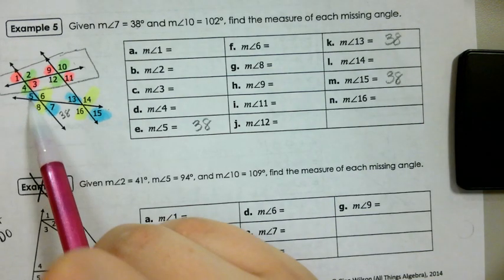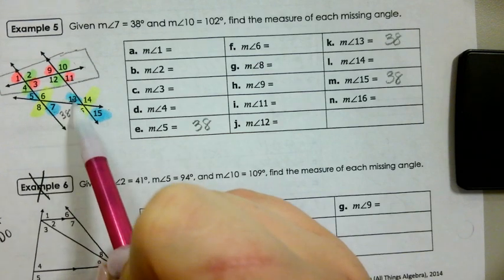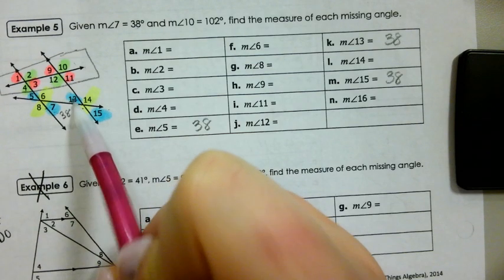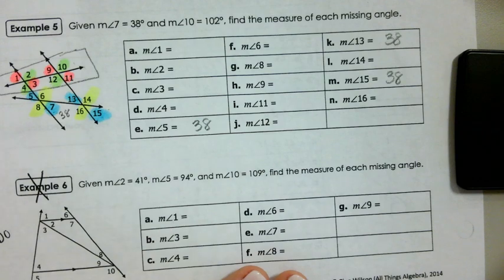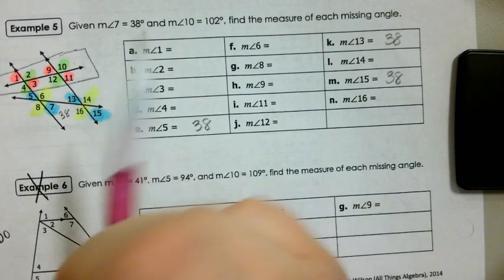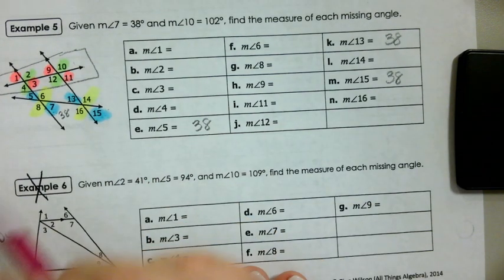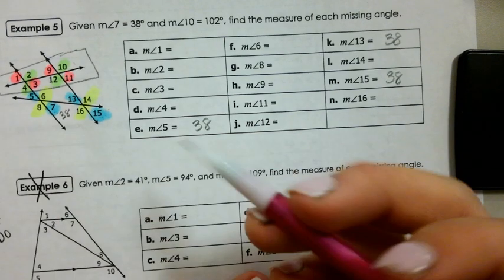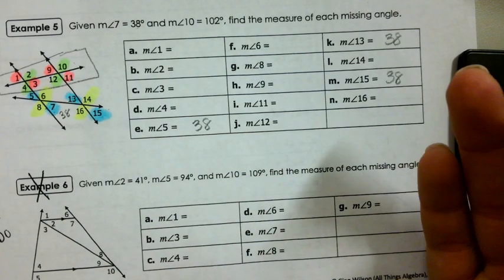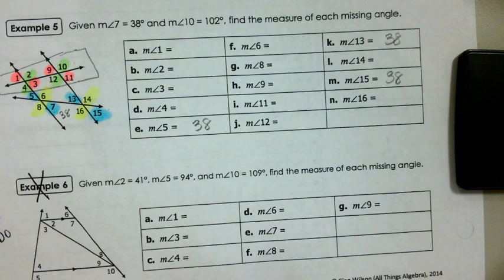If you look here, 5 and 7 are vertical, 7 and 3 are alternate interior, and 13 and 15 are vertical, or you could say that 7 and 15 are corresponding. So there is still a relationship. It's not like me making up stuff that this trick works.